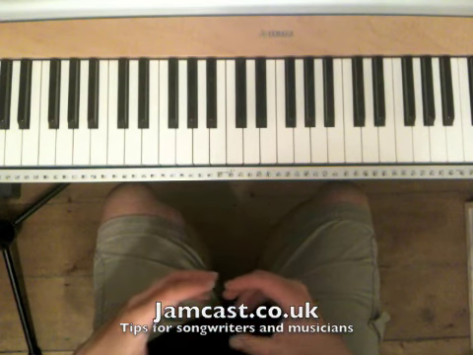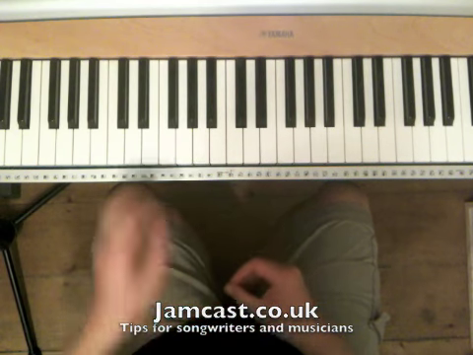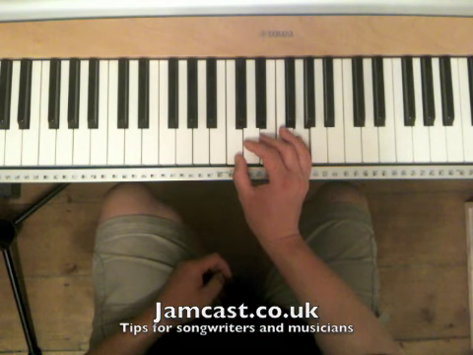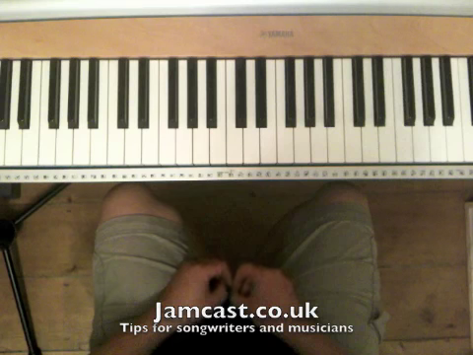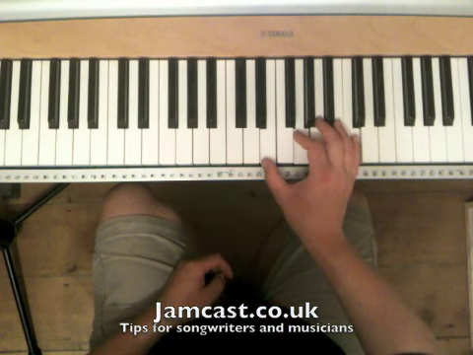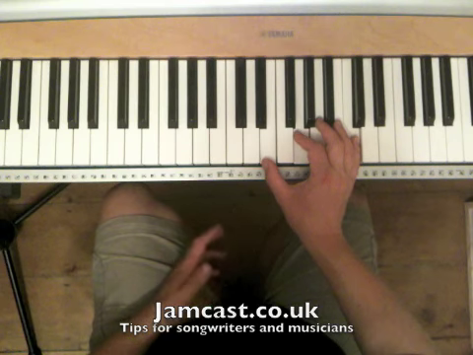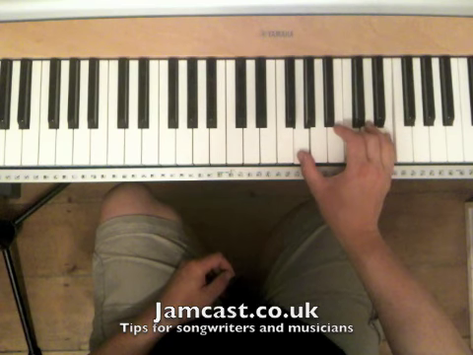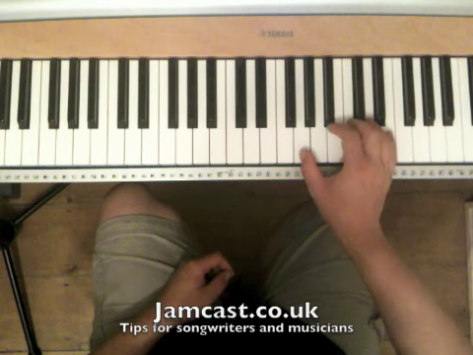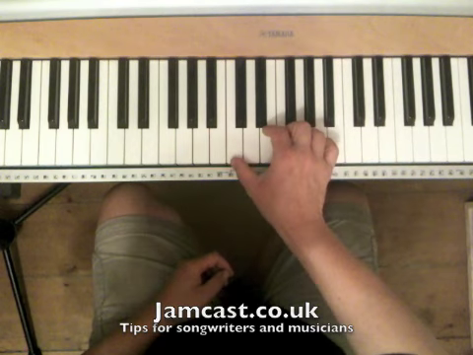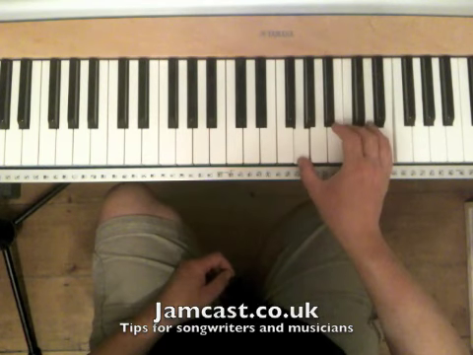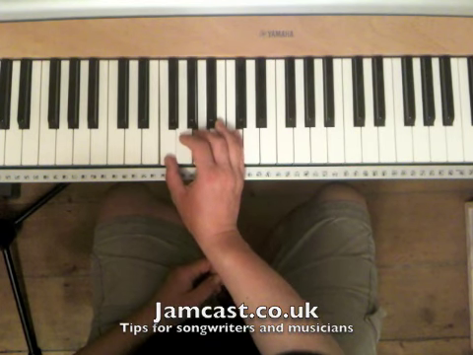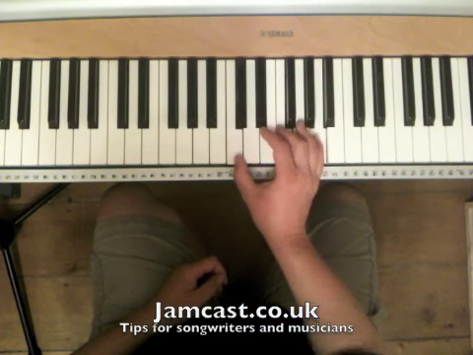First one to get your head around is the idea of inversions. That is C major in its root position. Yeah, C, E and G. If I play E, G and C, that's what we call the first inversion. So C major in its first inversion. If I play G, C and E, that's C major in its second inversion. Okay, so root, first inversion, second inversion. We can do the same for F major. Root, F, A, C, first inversion, second inversion.